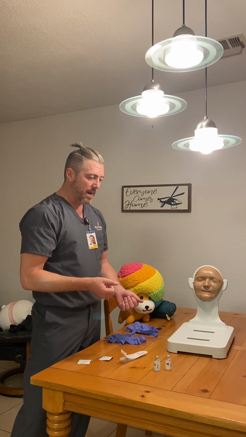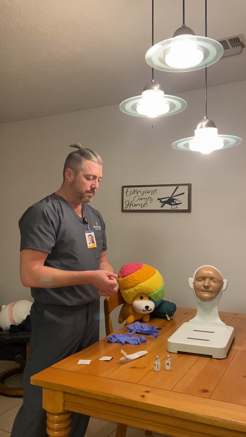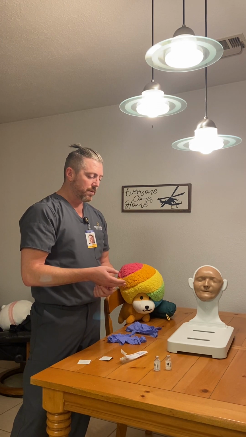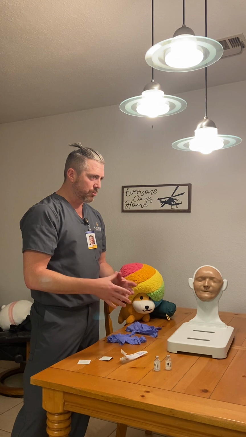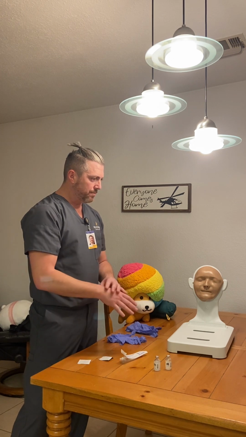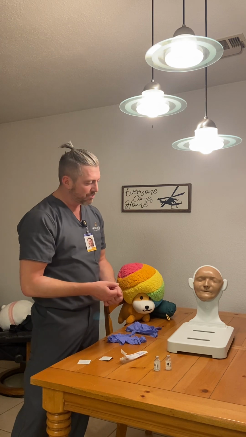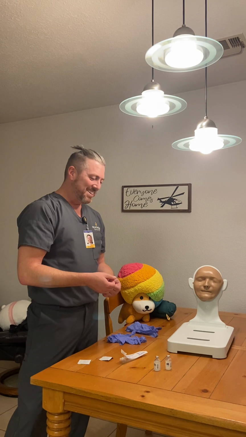Side effects for that are hunger, increased thirst, and some swelling or water retention. Thank you. Couldn't remember what it was called. My patient was talking back to me and letting me know.